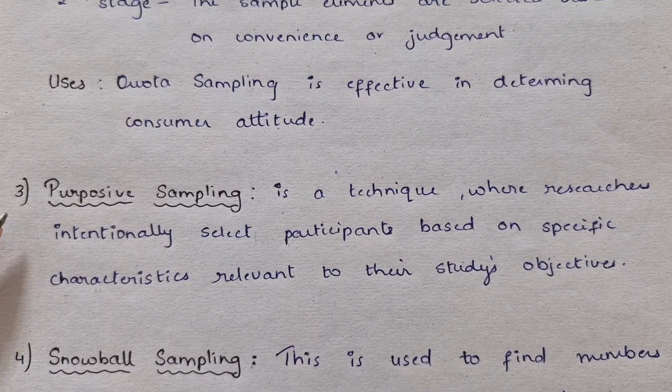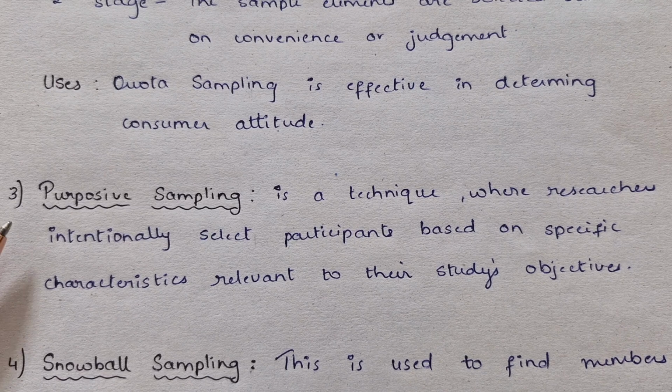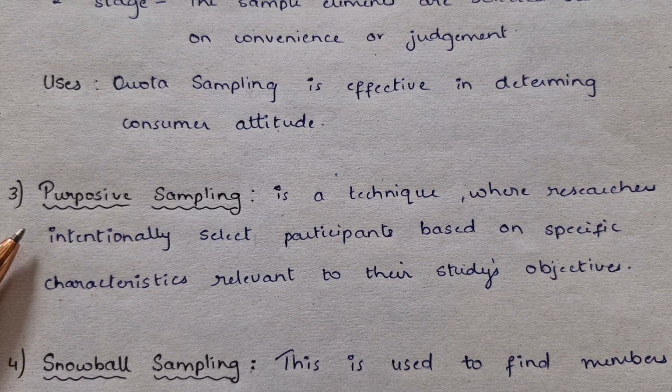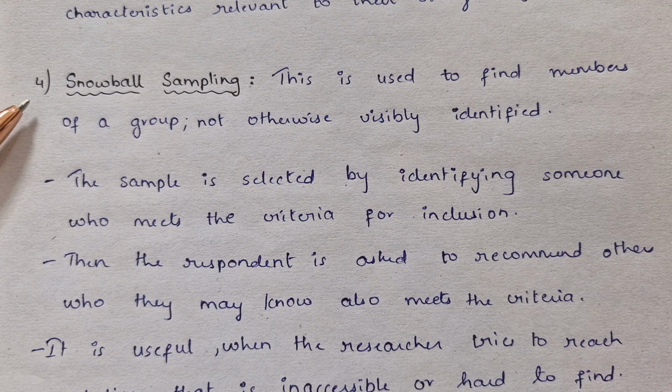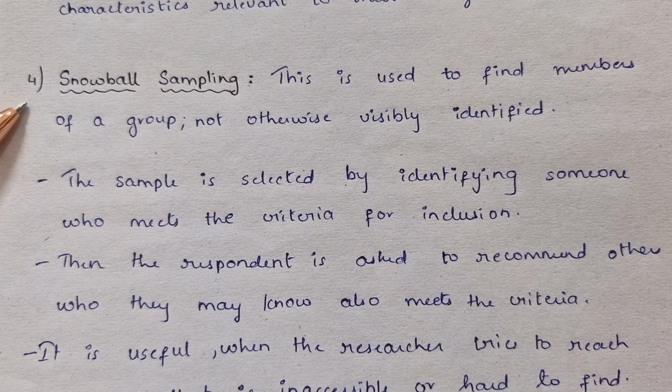The third one is purposive sampling. It is a technique where researchers intentionally select participants based on specific characteristics relevant to their study's objectives. The fourth one is snowball sampling.